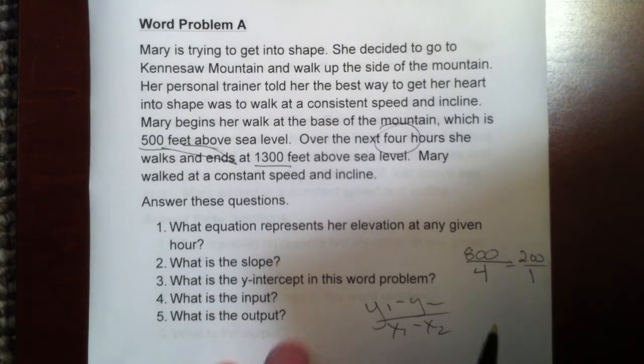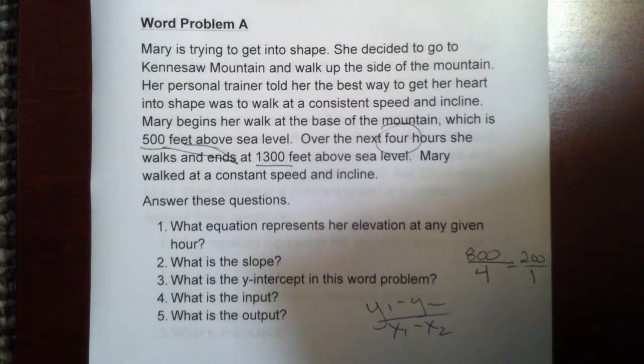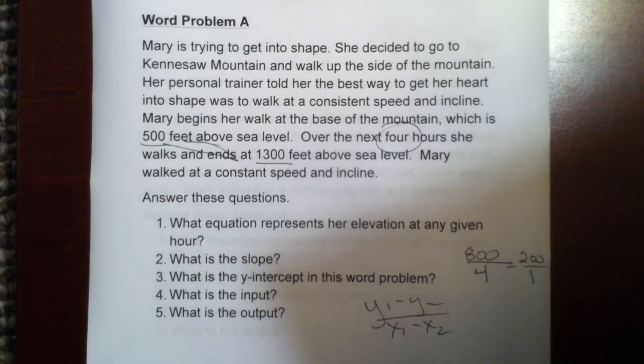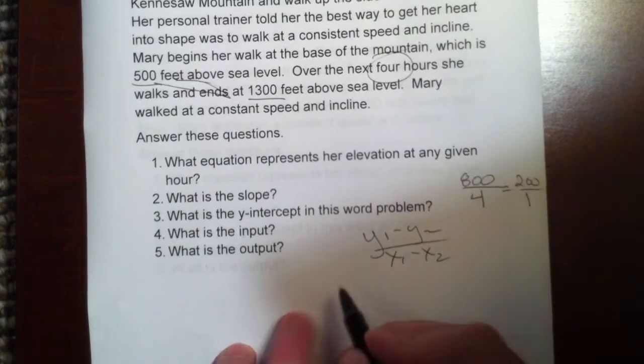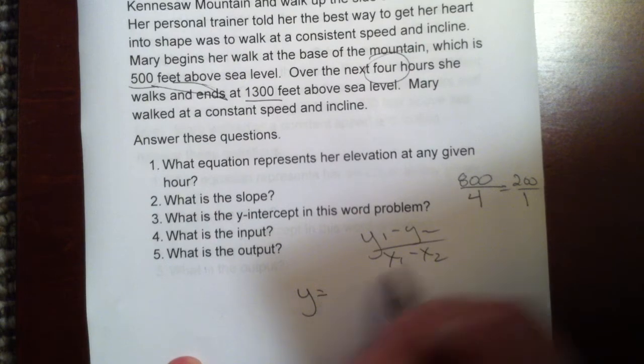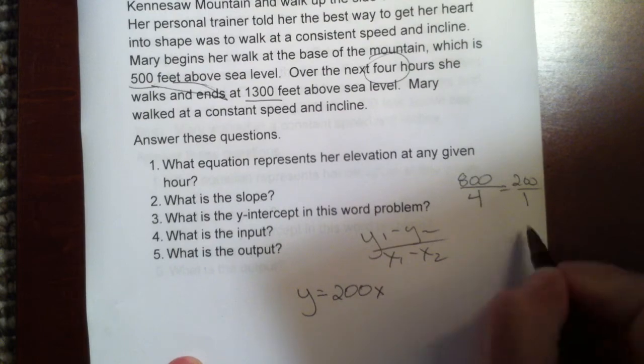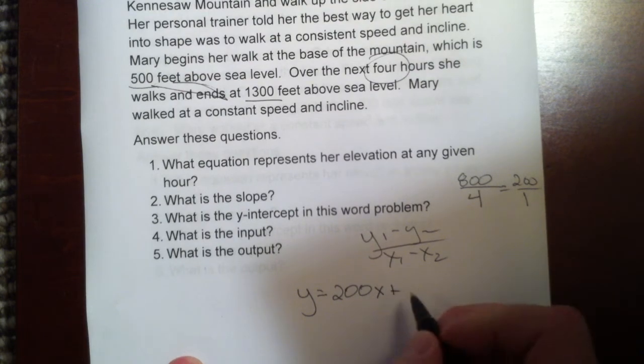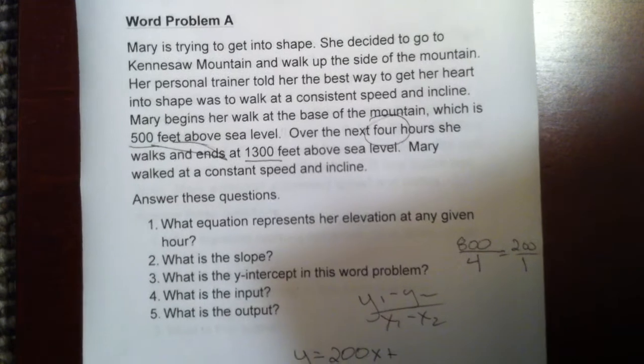So now you need to answer these questions. What equation represents her elevation at any given time? Well, now, if we can find an equation, we can tell what elevation she was at any time, either after she started, or even if we knew she was going to keep walking forever, we'd know what her elevation was at any given hour. Well, now we know that the slope is 200, so we know y equals the slope of 200 times our input, which is the number of hours, plus b, which is our y-intercept.